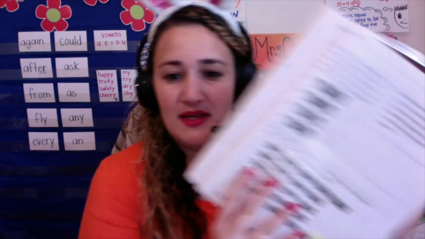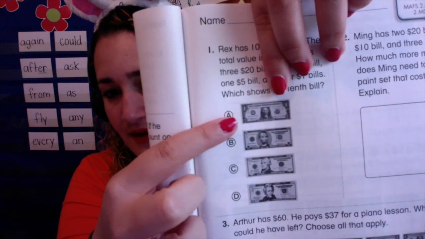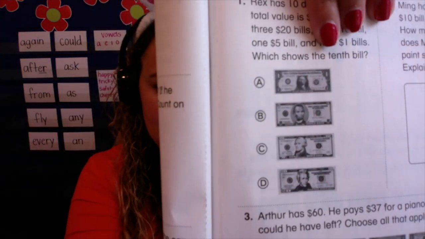Last but not least, day 5, we're looking at MD 3.8 AC. And it's the next page. And it still has to do with money, but instead of with coins, you have dollars. And that's pretty self-explanatory. You have the $1 bill, the 5, the 10, and the 20. All right, that is it for math.